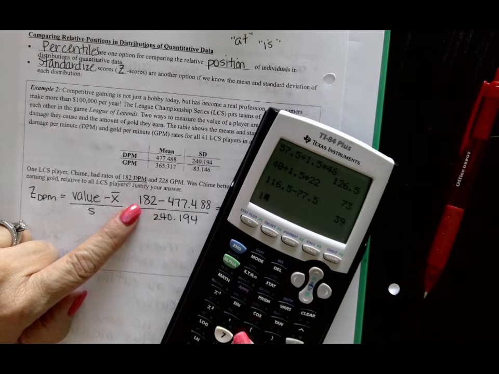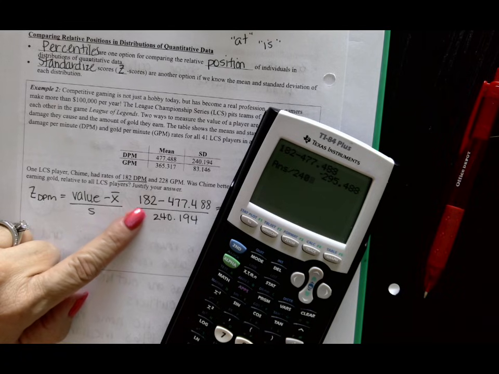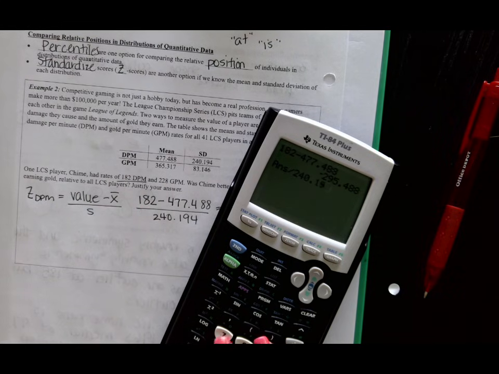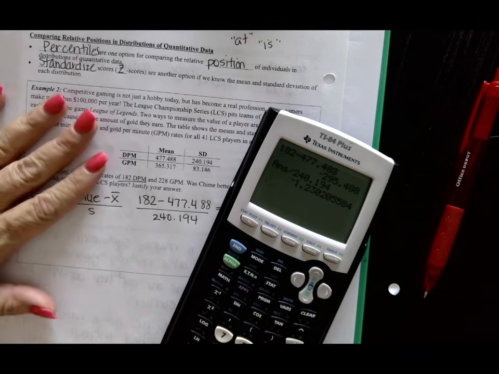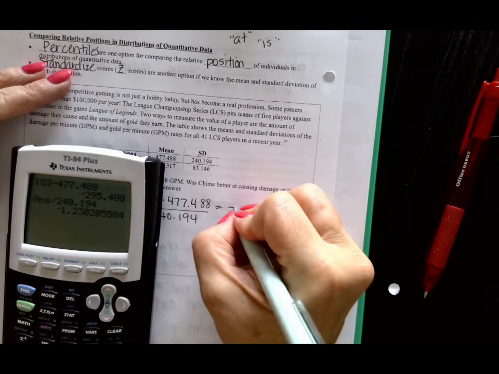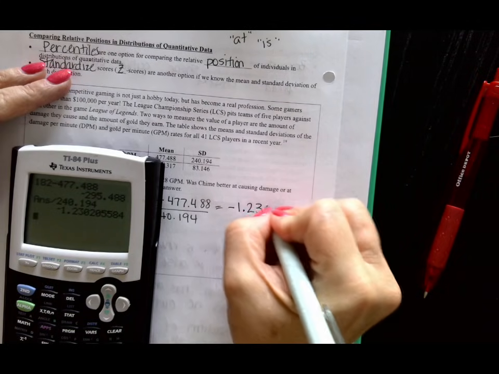So I have 182 minus 477.488, and I'm going to divide that by 240.194. So I get a z-score here of negative 1.230.